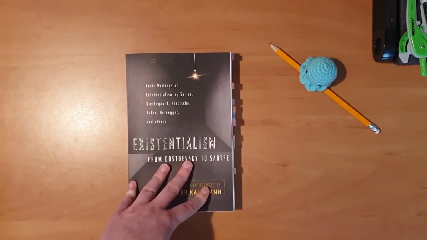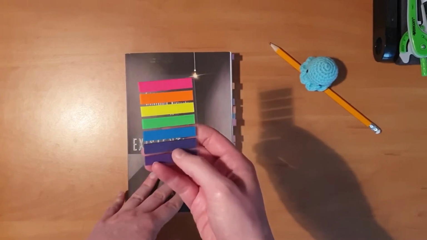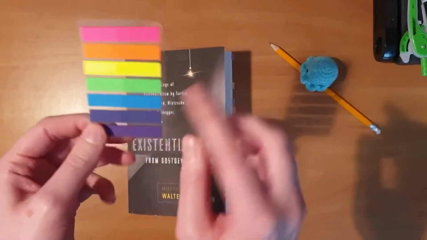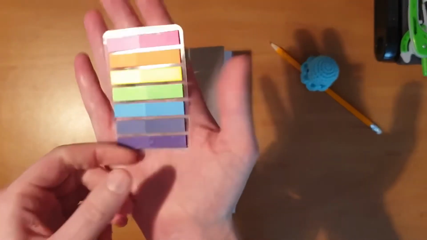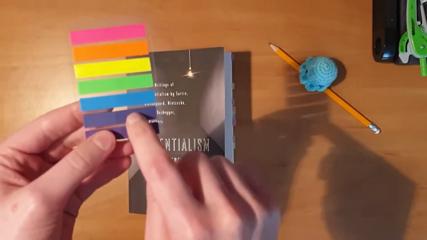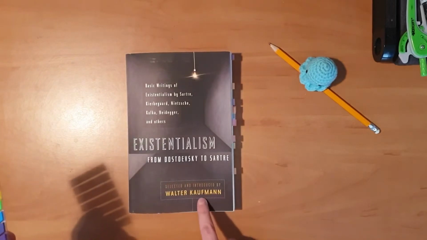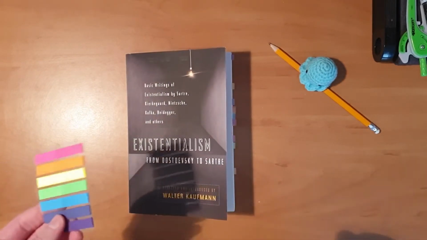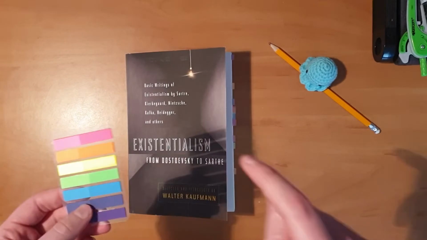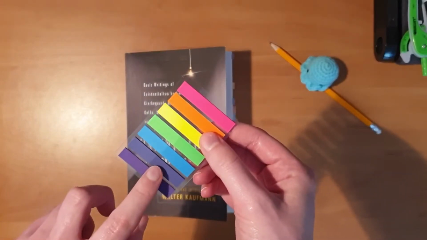And the last two are purple and violet. I'm not sure how well the colours look on here. For this one, I use it for commentary. Anything that the author says that is, again, key, that I want to remember, I'll underline with a pencil and tab with a purple one.